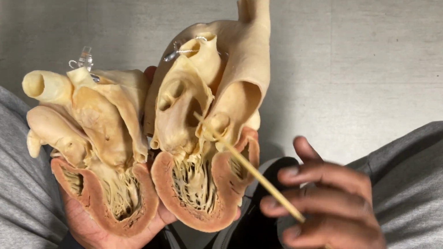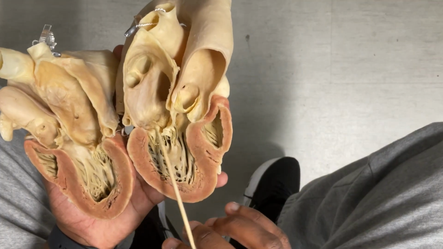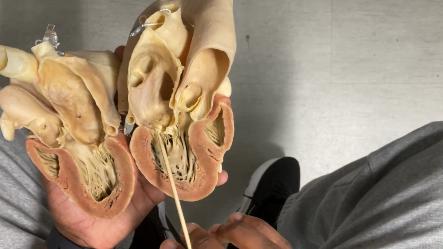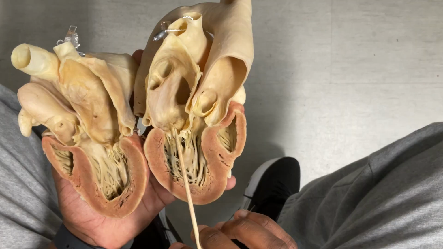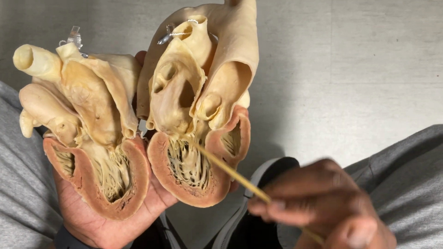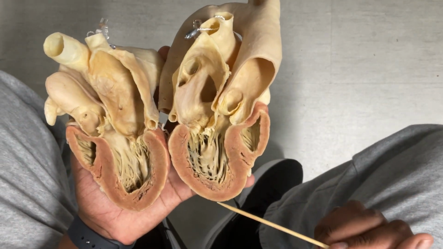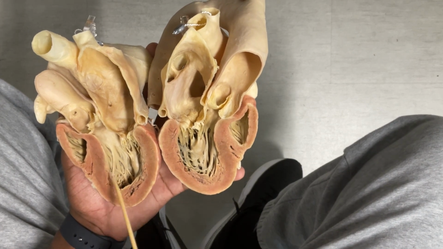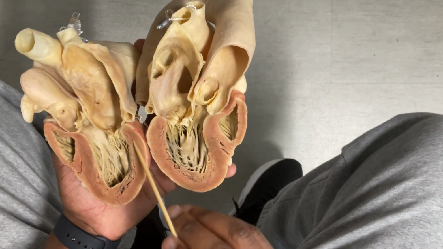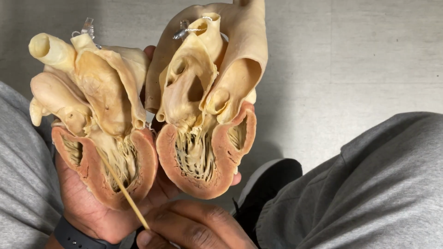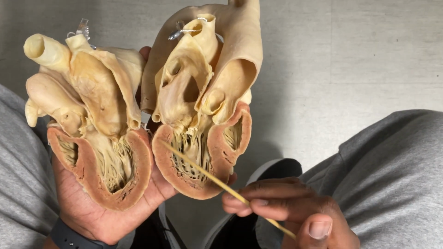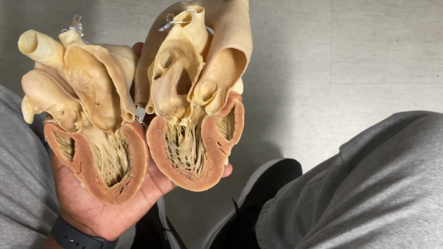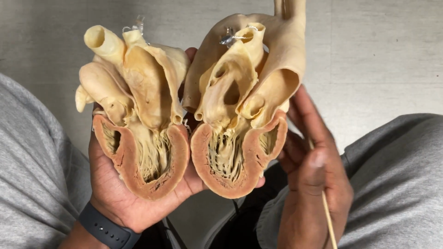So blood is now going from the left atrium to this valve here, right? This is the mitral, bicuspid, or left atrioventricular valve. It's going through this valve and then coming down into the left ventricle, right? We can see the left ventricle. The muscle is oftentimes bigger, right? It is bigger on the left ventricle than in the right, because this blood needs to create enough force to pump it to the rest of the body.